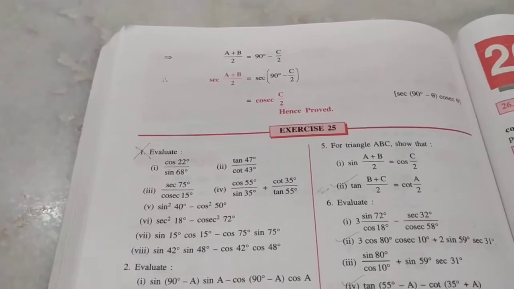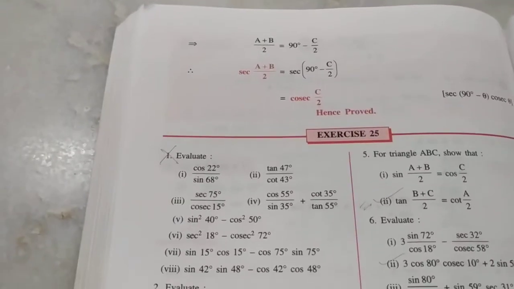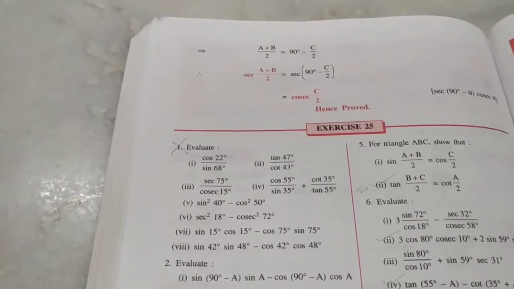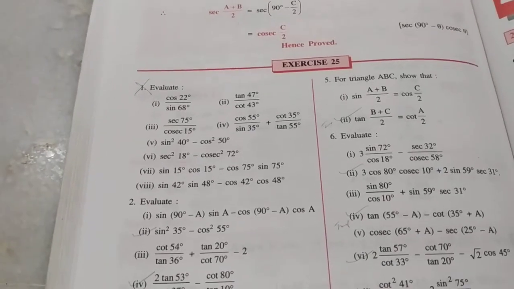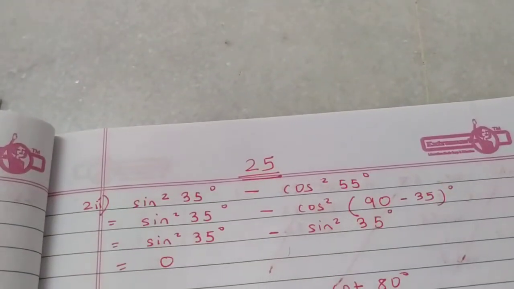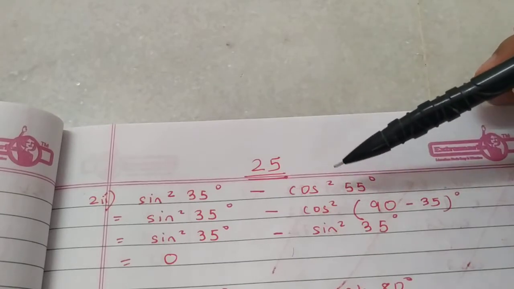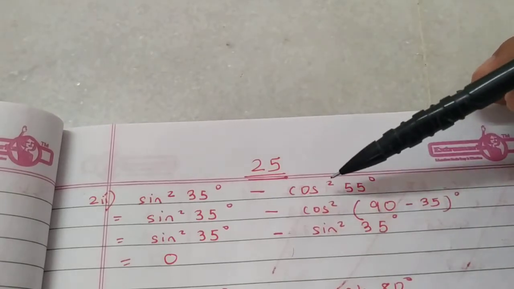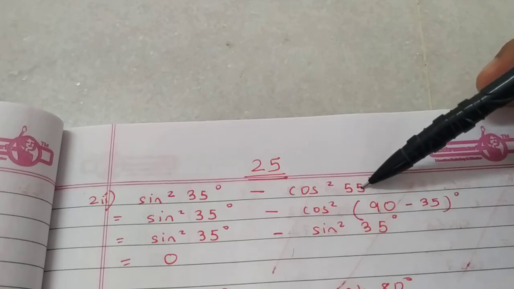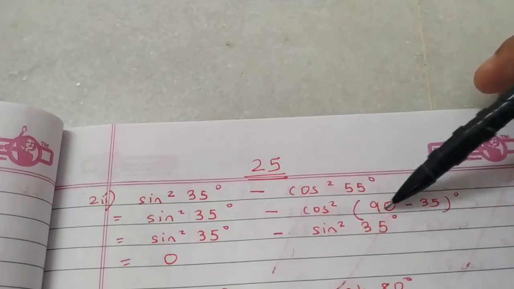Now, how to apply these in the sums? It's very easy. Question 1 can be skipped because they are very easy sums. Let's start with question number 2.2. Sine square 35 degrees minus cos square 55 degrees. So we will either convert sine into cos or cos into sine. I'm going to convert cos into sine. 55 can be written as 90 minus 35, isn't it?